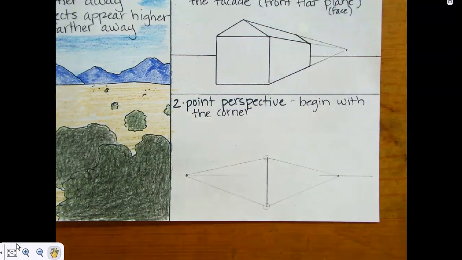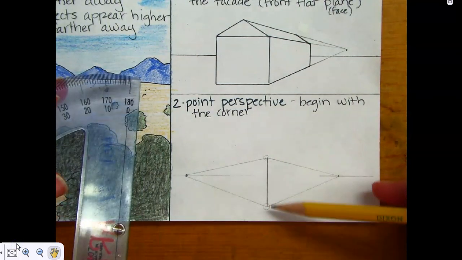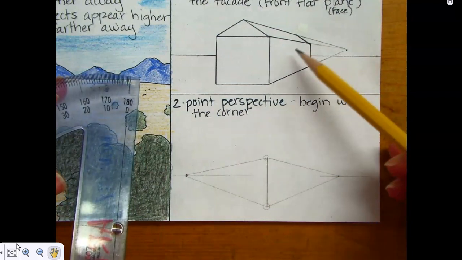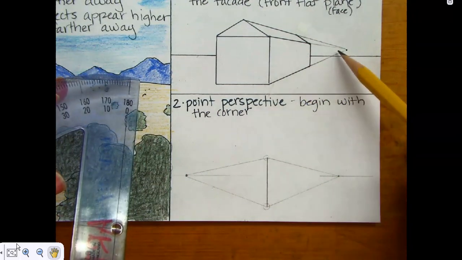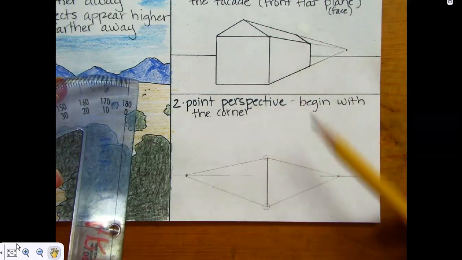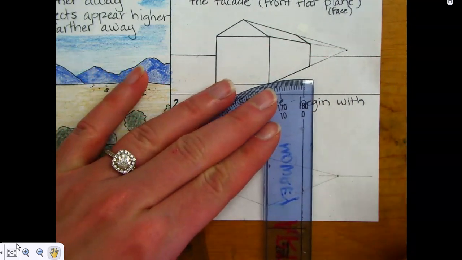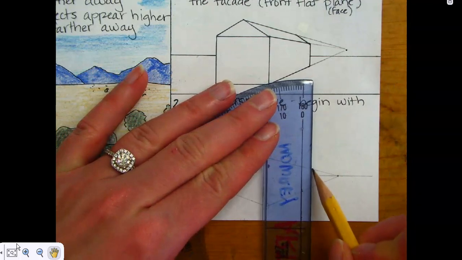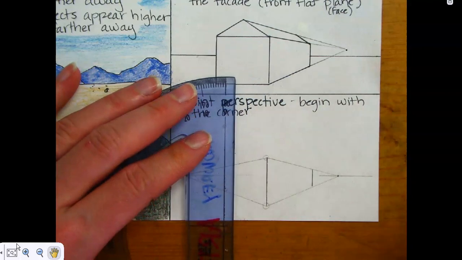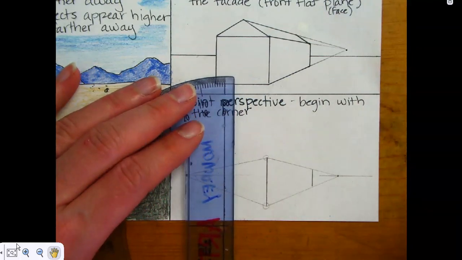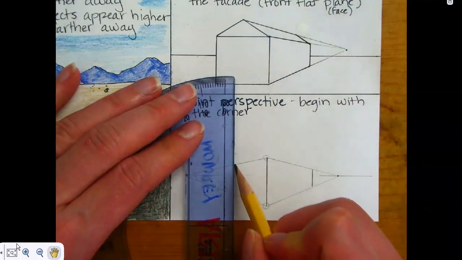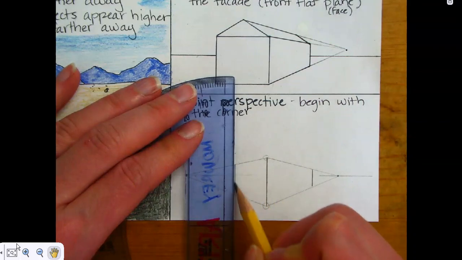Okay, so again, we need to stay parallel with this front corner. So if you look at the building, it's longer to the right, shorter kind of in the front. So I'm going to go ahead and make it a parallel line, longer on the right, but then not go quite as far on the left, making sure it's parallel.